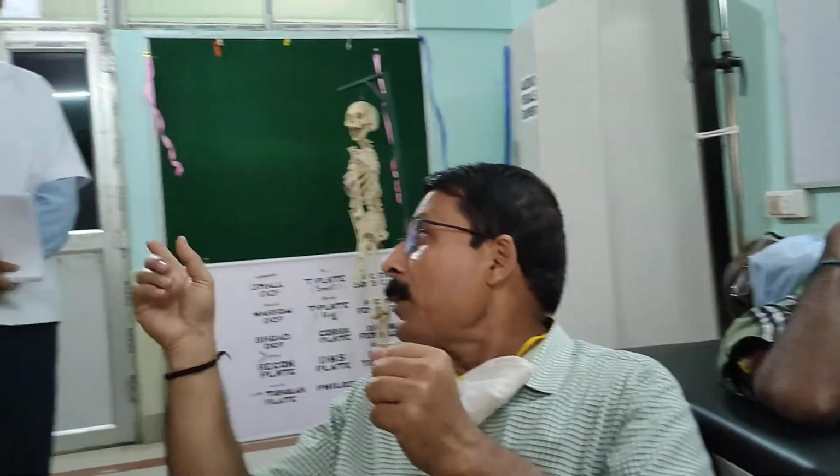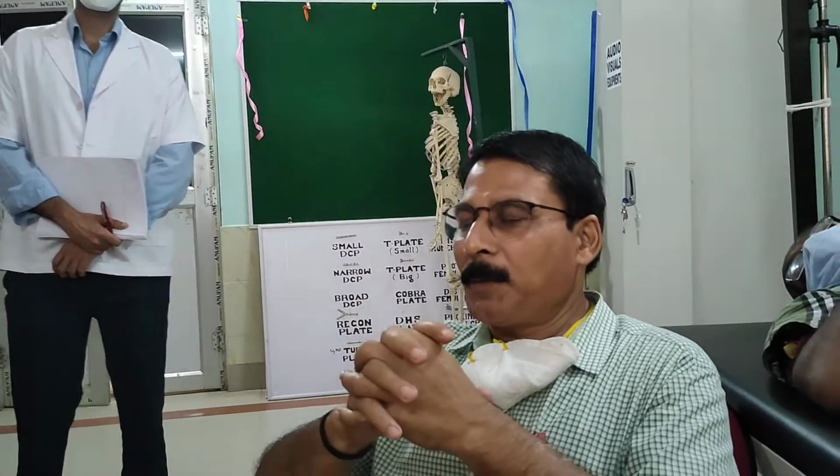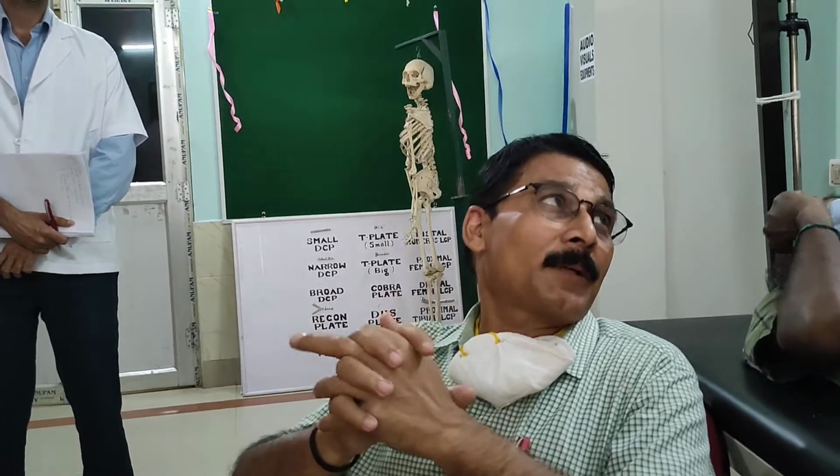Now, next question: can a person walk or stand or do extension after fracture patella or not? Always or not always? Not always. In where always, where not always? When the medial and lateral retinaculum are intact, sir, the patient can extend the leg. Very good, very right. It is true that the person is able to do extension in case of patella fracture where there is integrity of the medial and lateral retinaculum. That is very important.